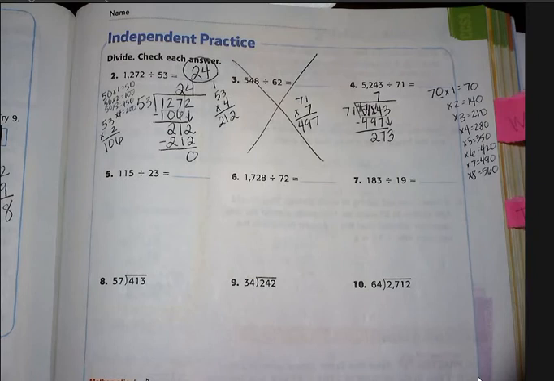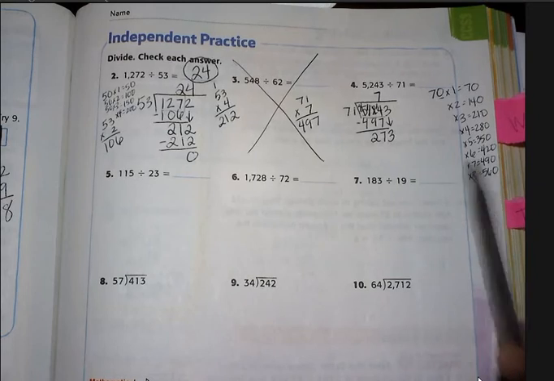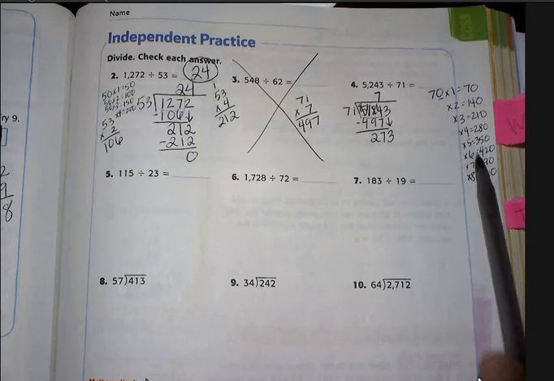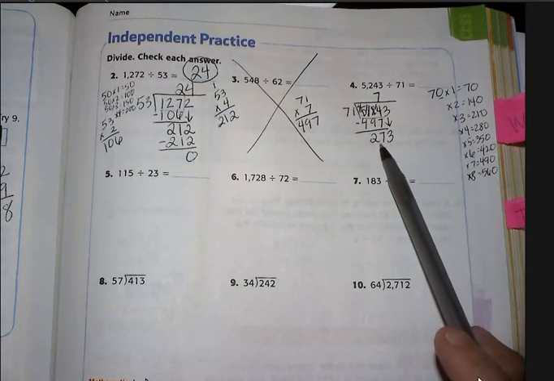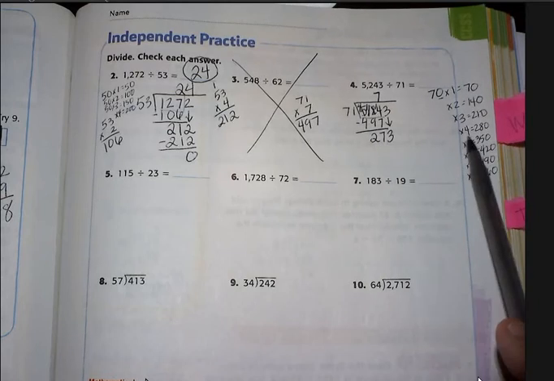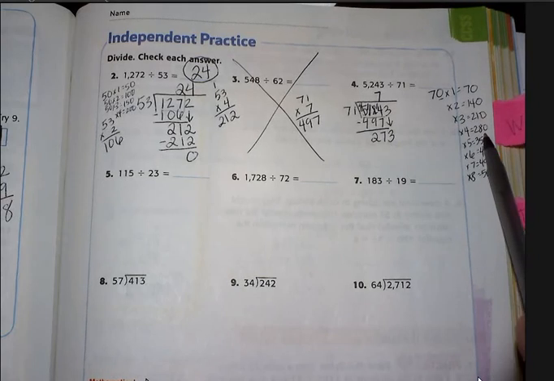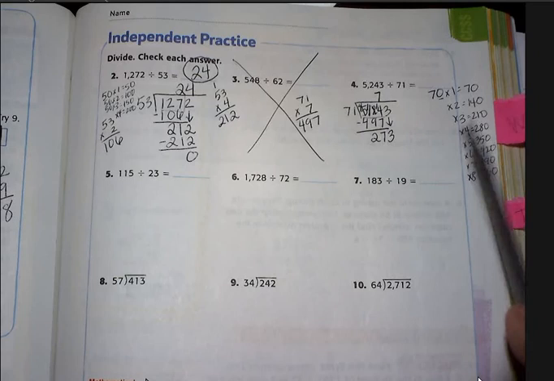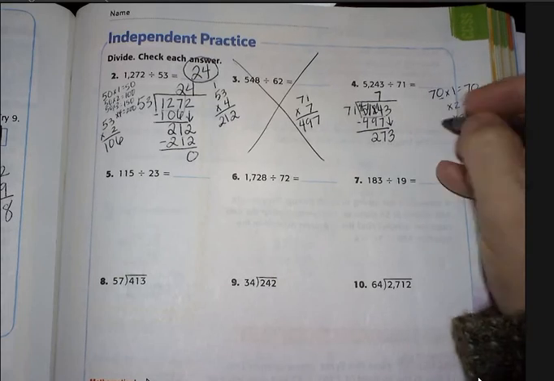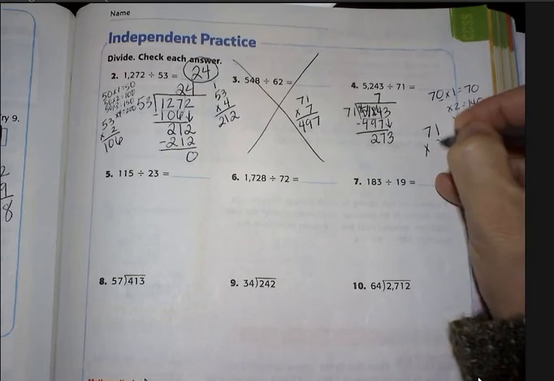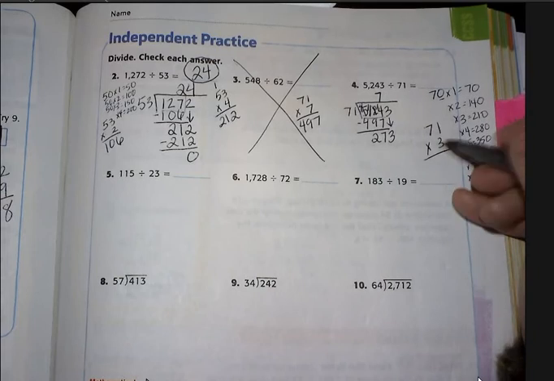Now, we can go back over here. This is why I like writing out these estimates instead of doing it in our head sometimes, because we can go back up here. Let's find something close to 273. So 70 times 3 is 210. 70 times 4 is 280. That's going to be too big, so it's going to be times 3. So let's do 71 times 3. We have to do our multiplication. I just like to check it and make sure it's going to fit.